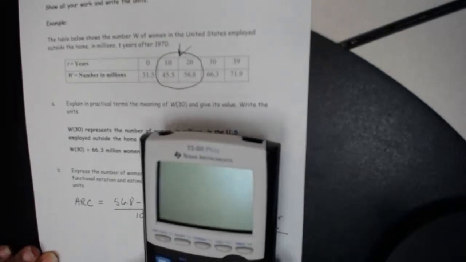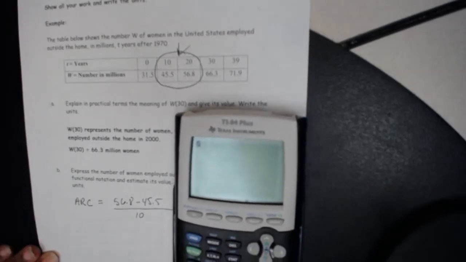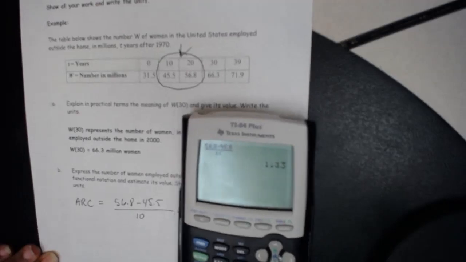Now, you have a calculator. To use this in your calculator, you want to find that alpha button. If you have a TI-84 Plus, hit the alpha button, it's green. Then hit the Y equals button, and that box appears. Just hit enter. It puts it in fraction mode. Then you put your number, 56.8, and you get the answer that I got.